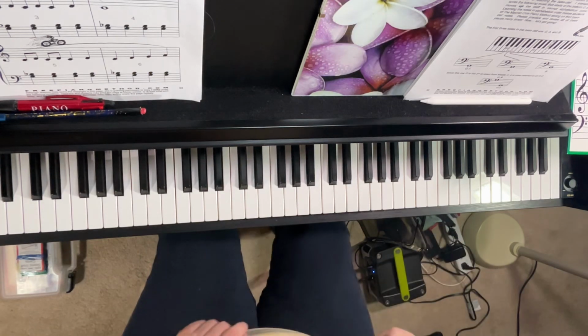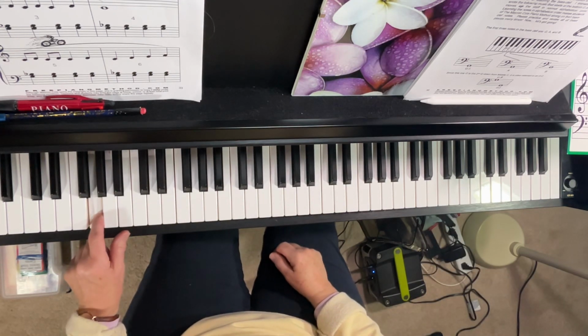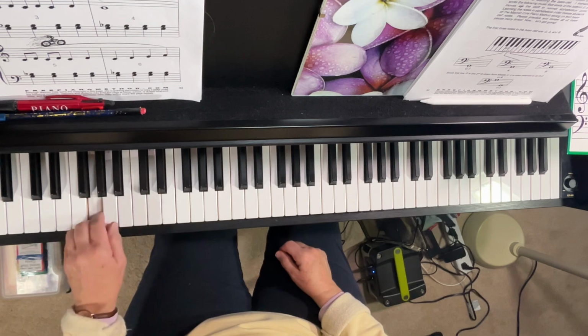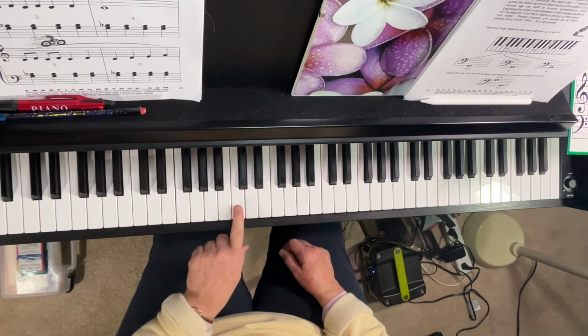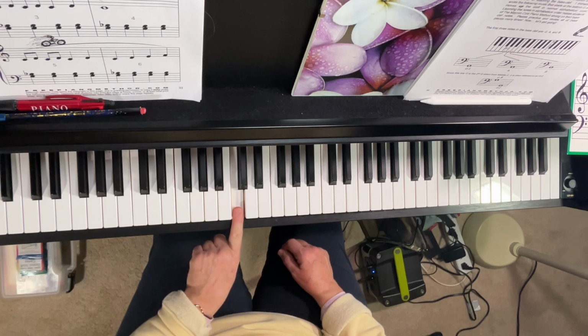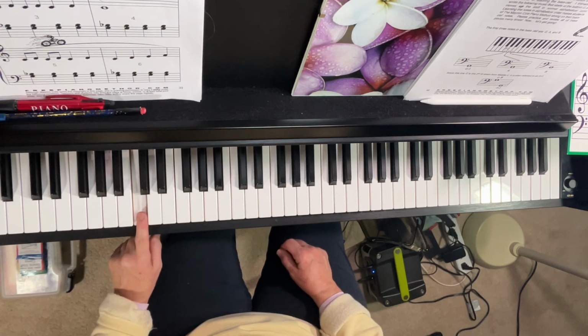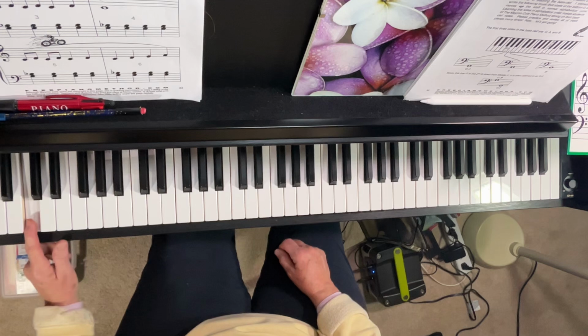Let's see, I would like to mention that this in my world is G2. But in my world, this one is G3. Middle C is C4. Bass C is C3. And low C is C2.